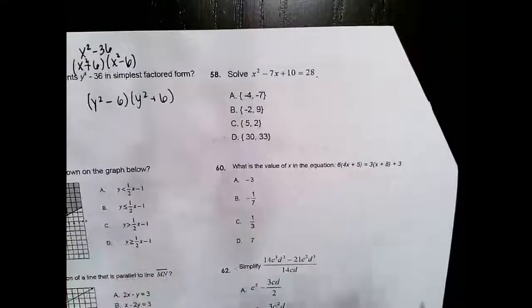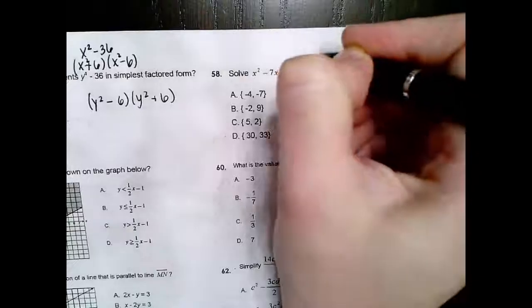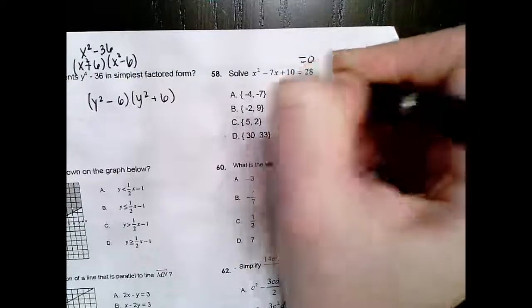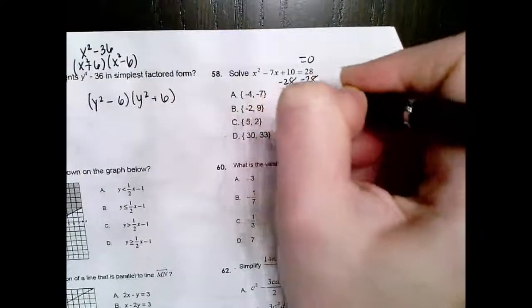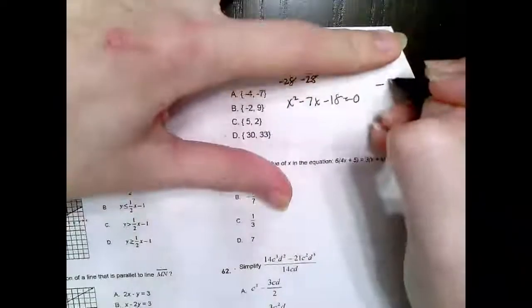Okay, 58, you just have a quadratic. Solve this. Now remember what I said, this side always needs to equal 0. So how do I make 28 equal 0? I take it away. Whatever you do to the right, you need to do to the left. So take it away. X squared minus 7x minus 18 equals 0. Again, do a factor tree if you need to.